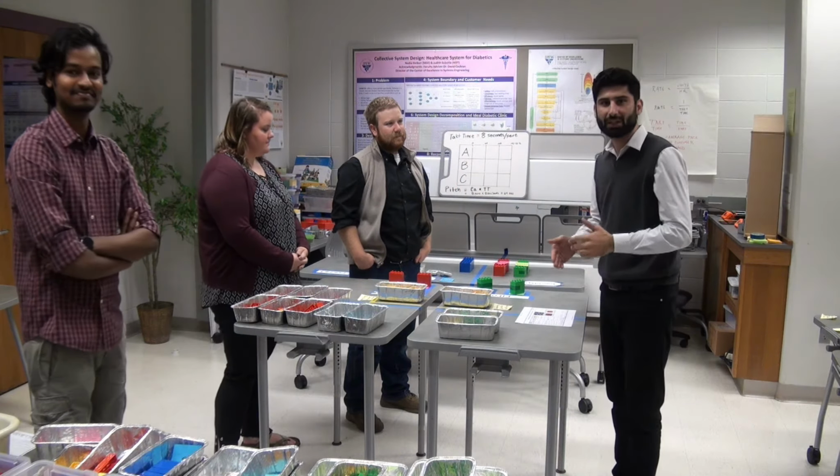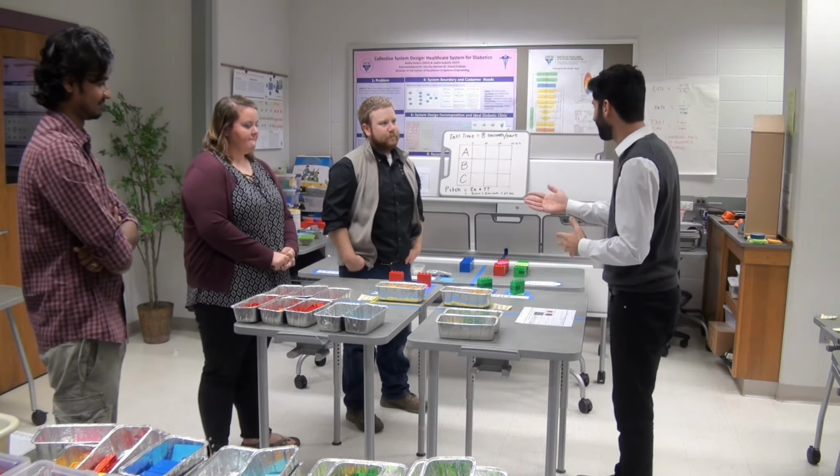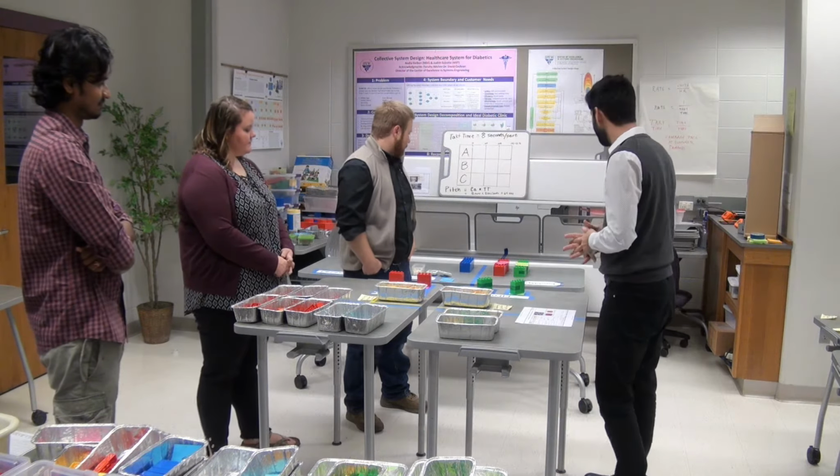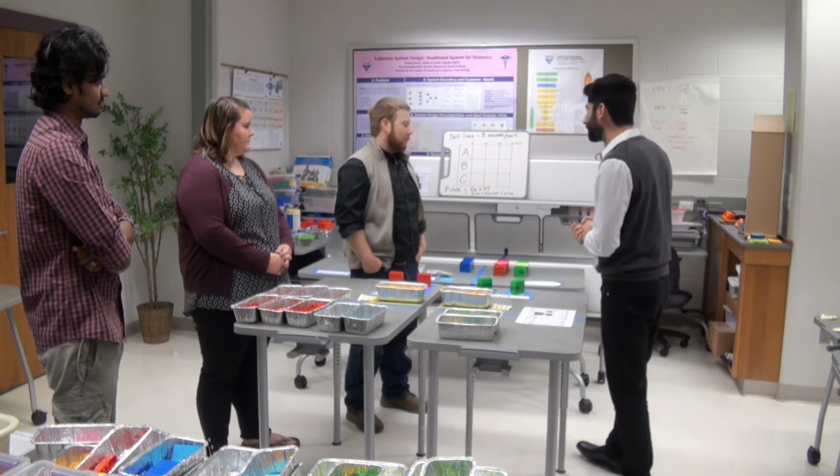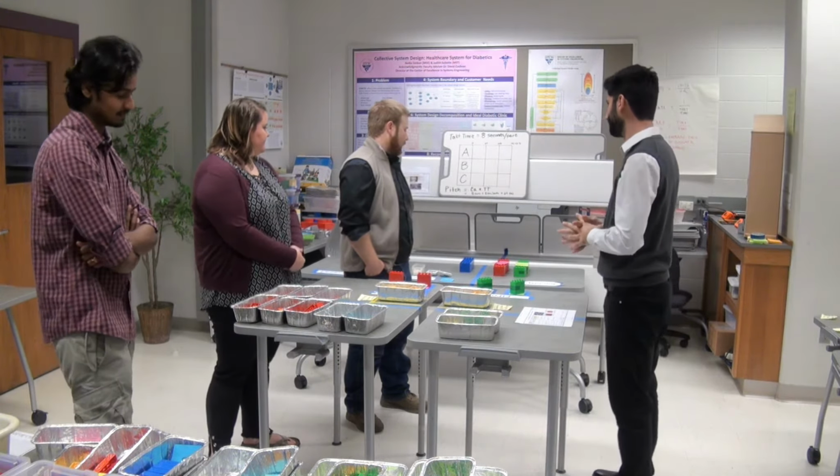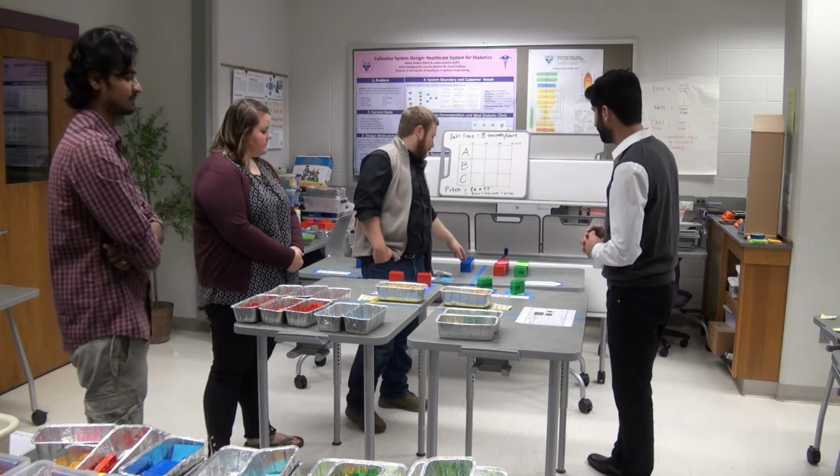So, to recap this round 3 simulation, let's ask the customer or the shipper, what do you think, is the customer going to be happy with the output of the simulation? Not entirely. Oh, why is that? Customer got 8 green and 8 red, but only 6 blue.